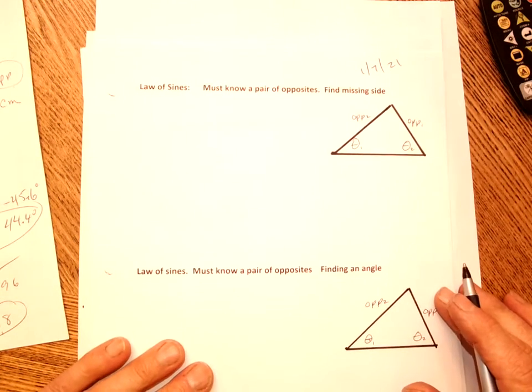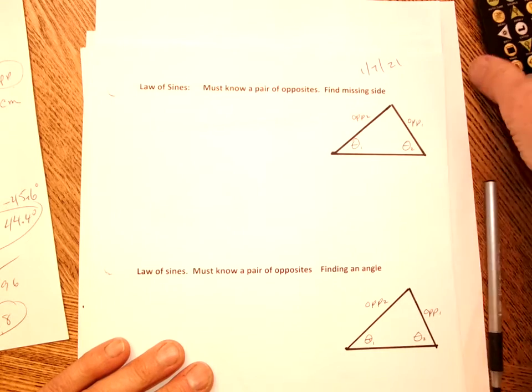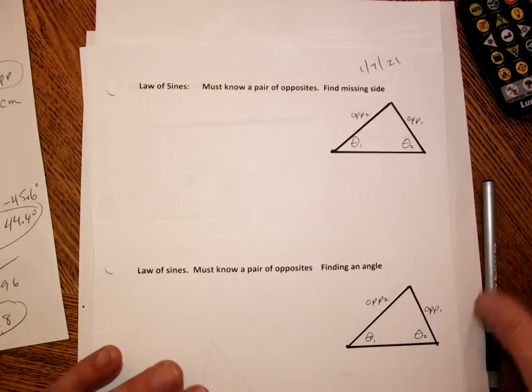Might be a little too bright there, honey. Perfect. That was my wife.